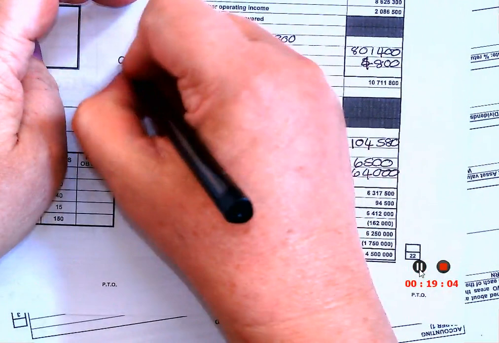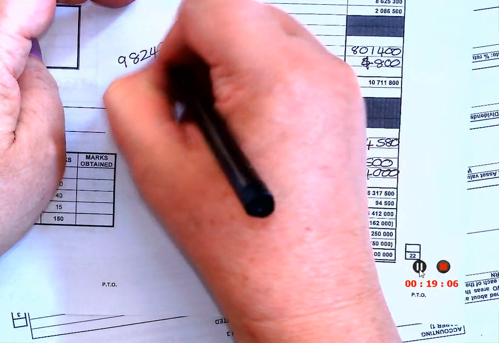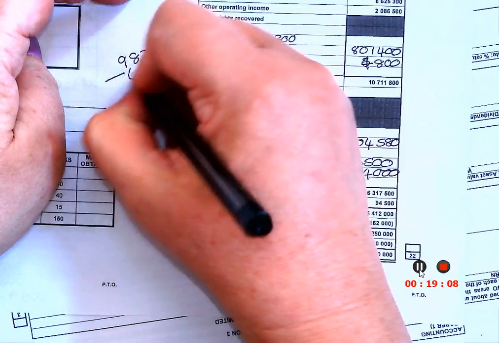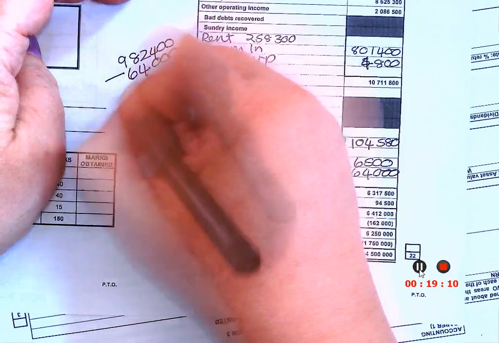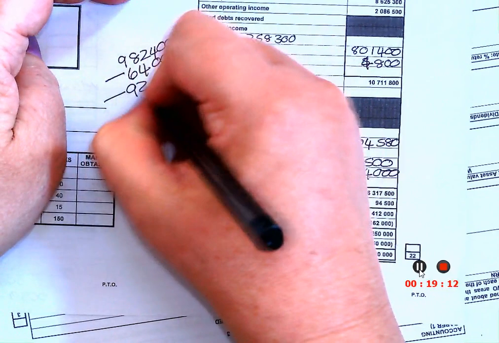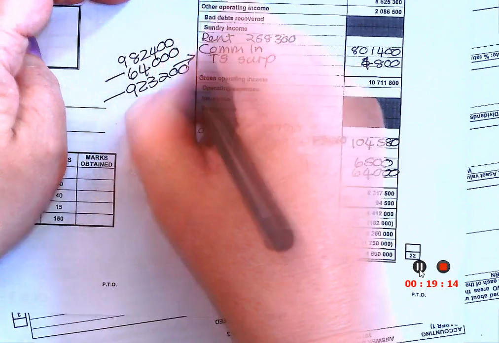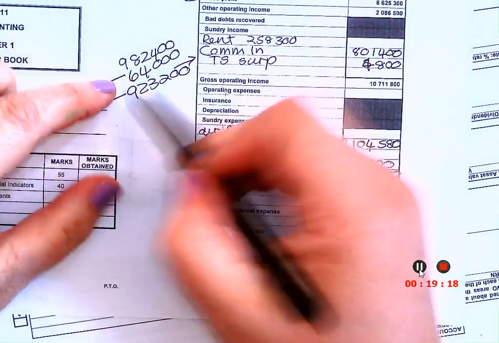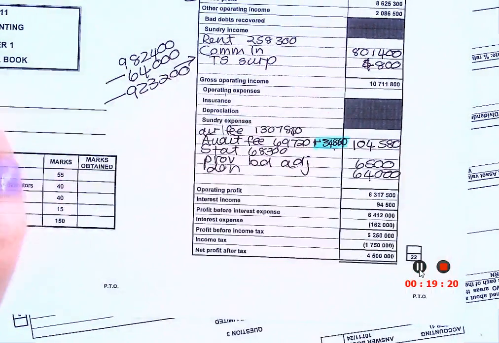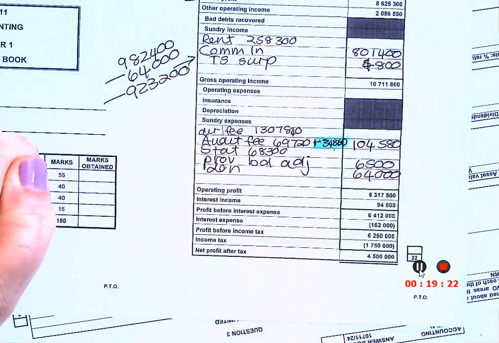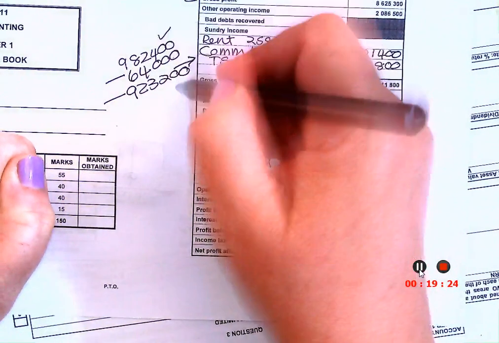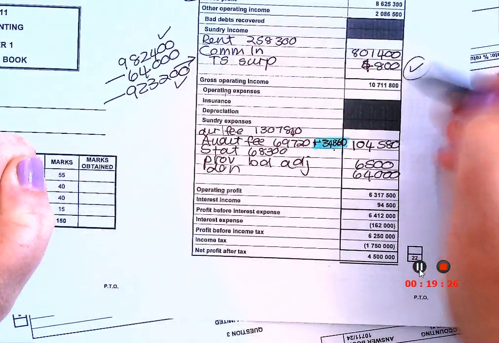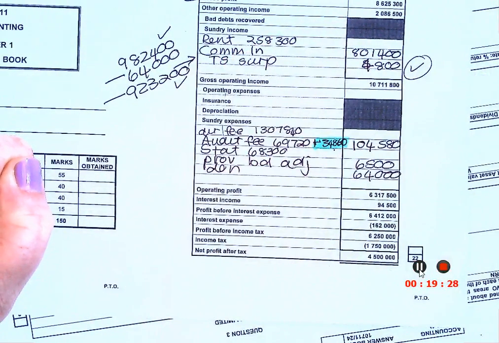So I will say 982,400 less the 64 that I donated, less the closing balance. It's very important that you show that, because if you forgot about the 64, or if you have calculated the 64 wrong, you can still get that tick, and the baby. You hear me?